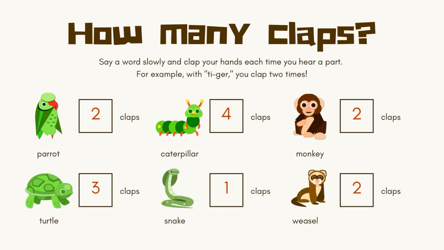All right, let's take a closer look at this slide. Here, we see a series of claps and animal names like weasel, monkey, snake, caterpillar, turtle, and parrot.